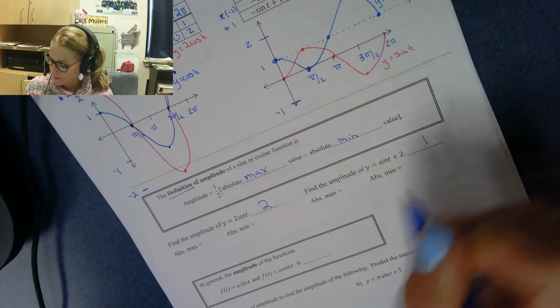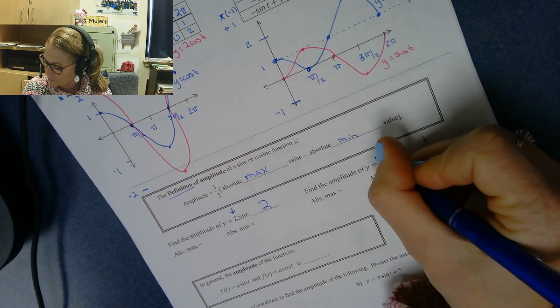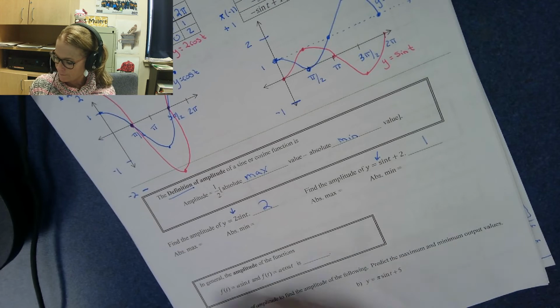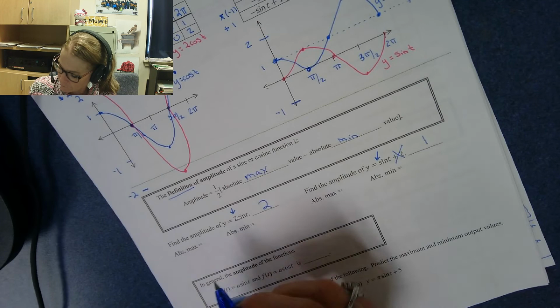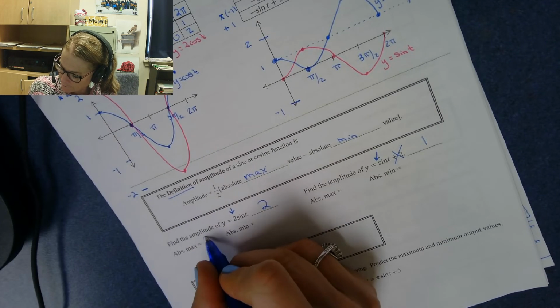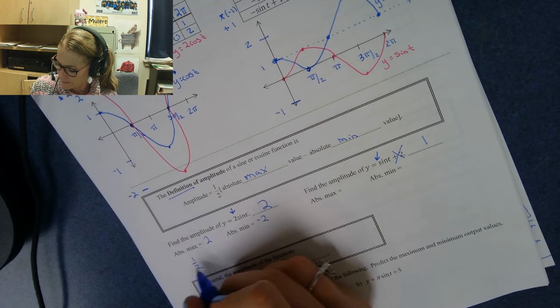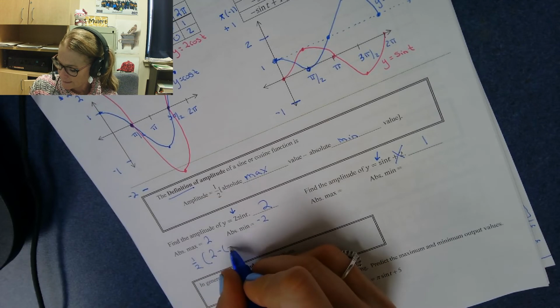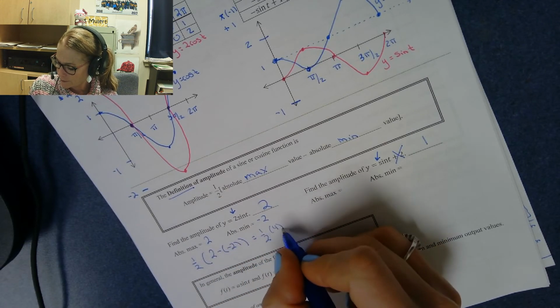Over here, it's 1. You just look for this stretch value here. The shift has nothing to do with the amplitude. It's just that stretch, or we'll get to some compressions value. But let's go through. So this would reach up to 2 and down to -2. And so if you have kind of a theoretical question, this can help you. 2 minus -2 equals 4, and 1/2 of 4 is 2.